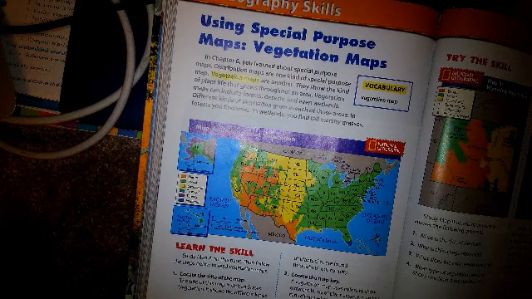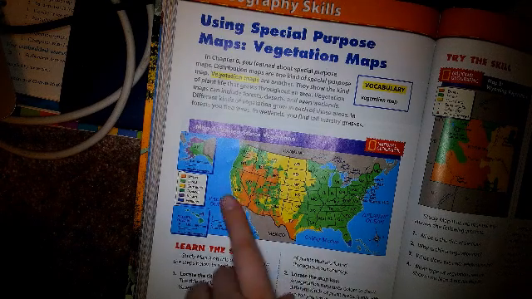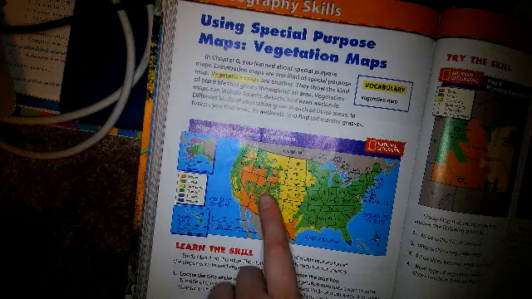Alright, vegetation maps are our focus for today. They show the kind of plant life that grows throughout an area. Vegetation maps can include forests, deserts, and even wetlands. Different kinds of vegetation grow in each of these areas. In forests, you find trees. In wetlands, you find tall, marshy grasses. Alright, and we can see all of the different kinds.